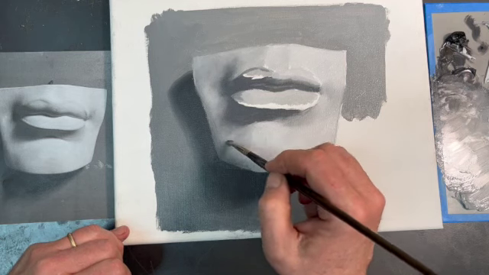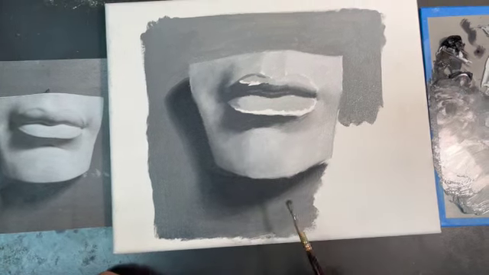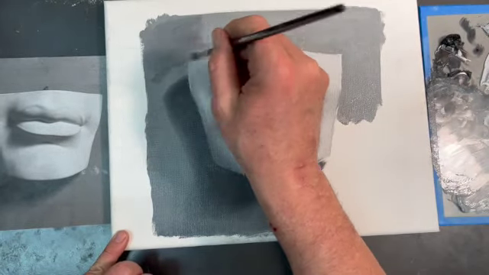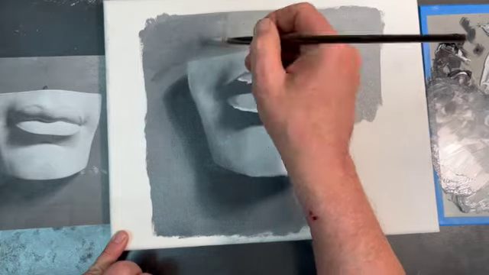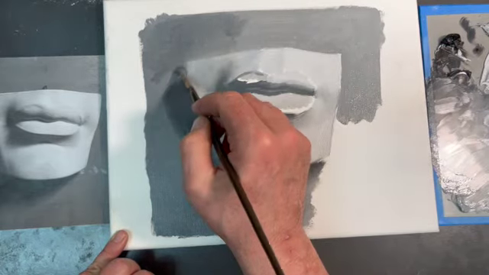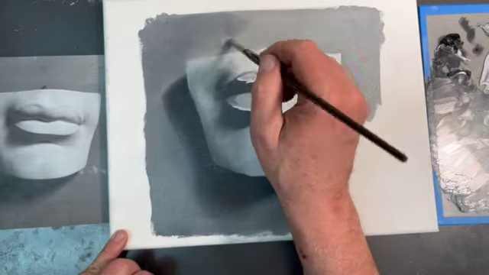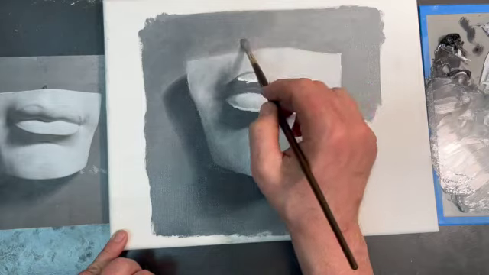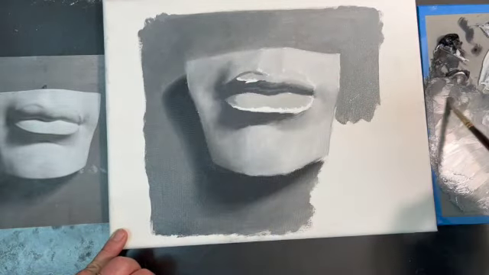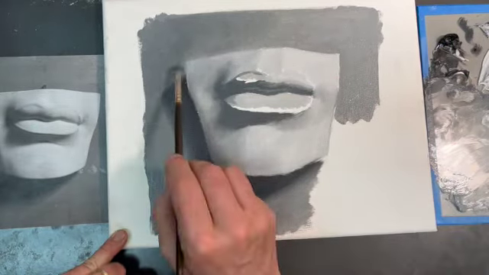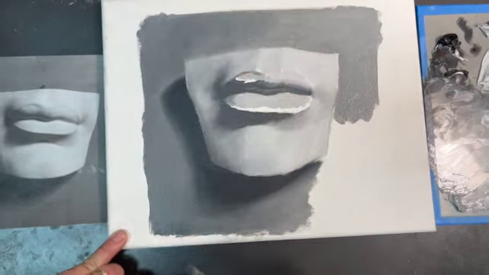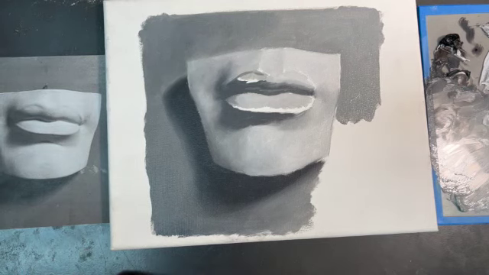All right, so now I'm looking into the edges. I'm seeing that this area is actually a little darker. What I was talking about earlier, how that gray background surface actually gradates. It's hard to believe that there could be a gradation in, let's say, 8-9 inches of surface area. But it does happen, right?